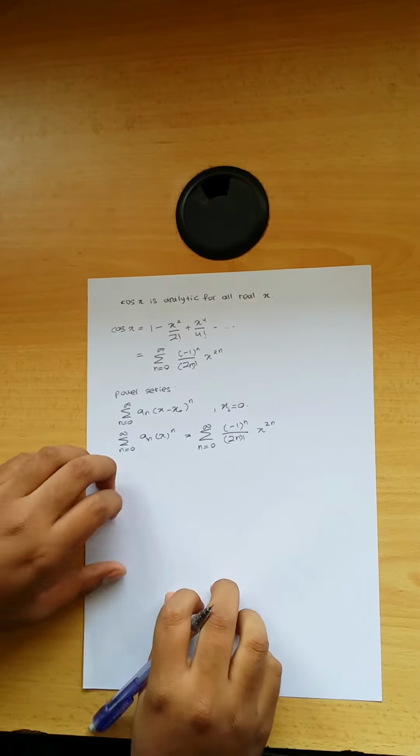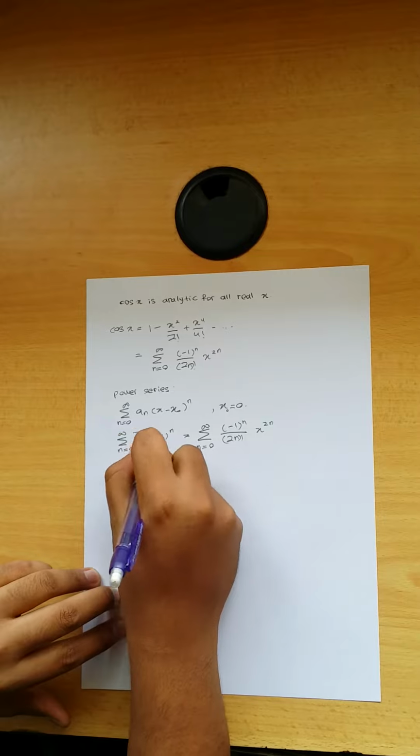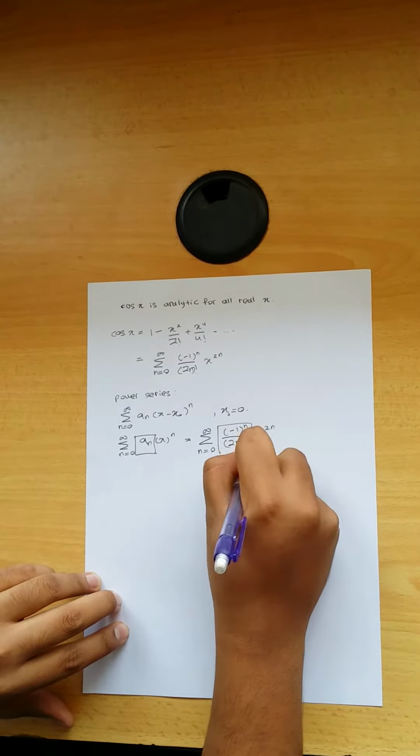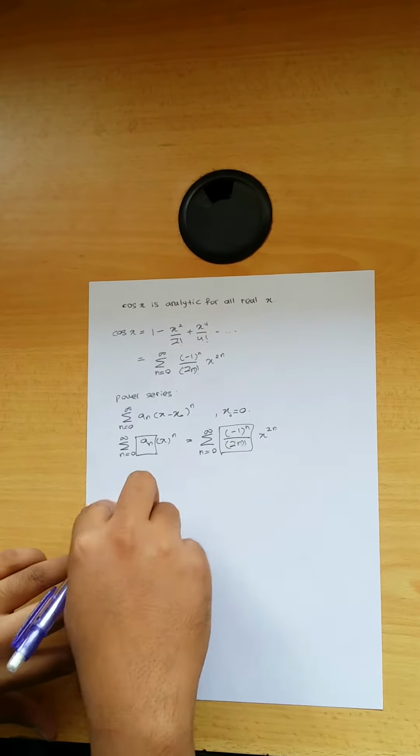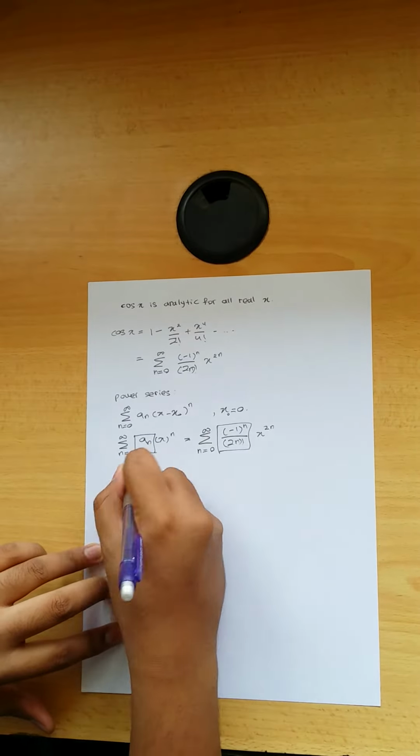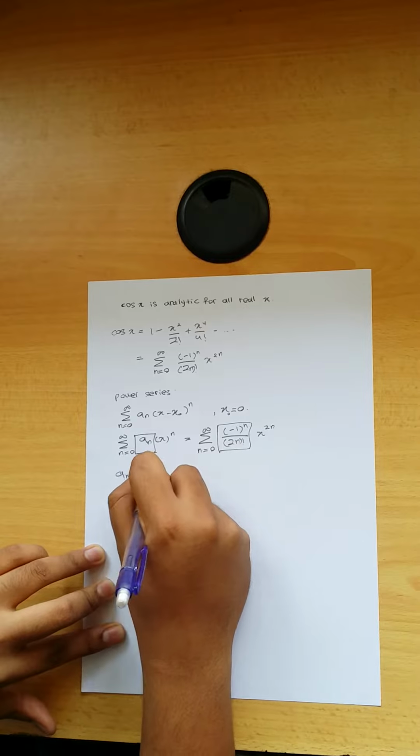Right, from here we can see that our a_n is this one, and we need to use this in order to show the analyticity for all real x. So now we have our a_n.